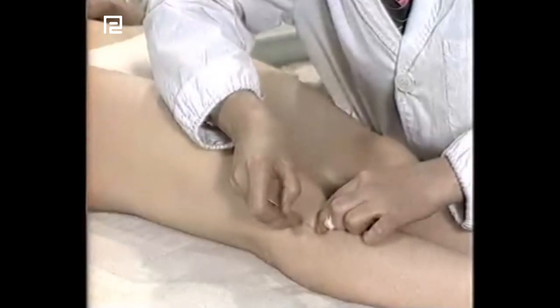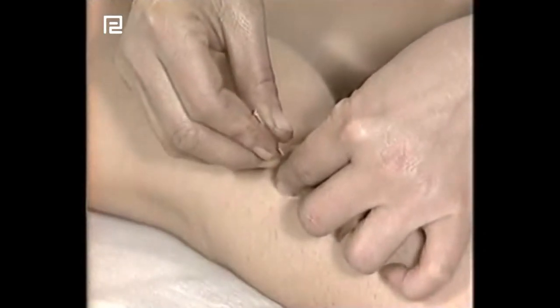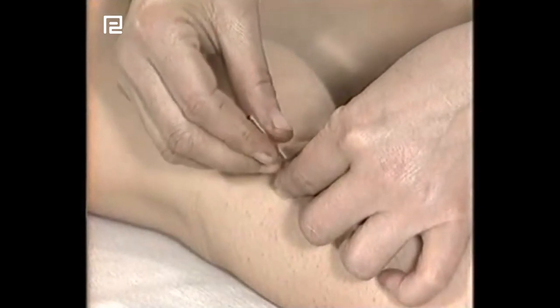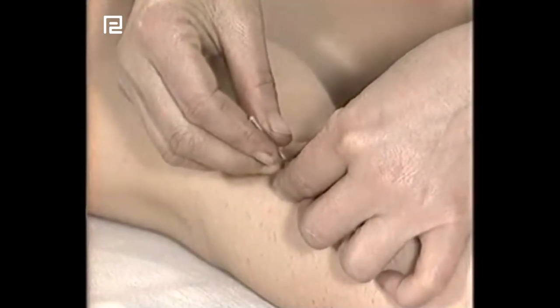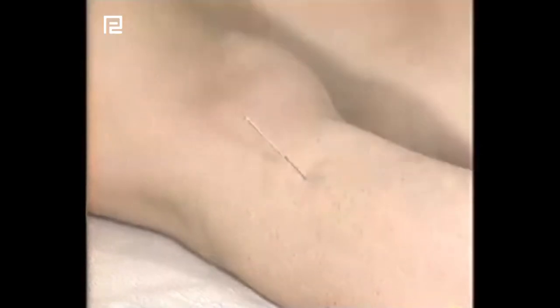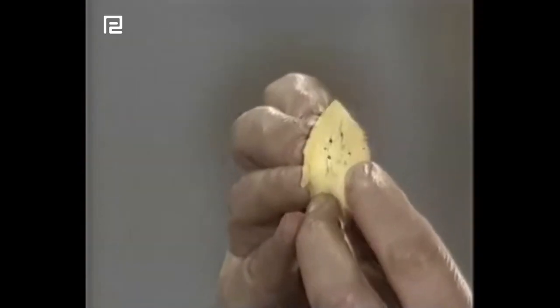Treatment method. Yang Ling Quan is punctured using the even method, and needles are retained for 20 to 30 minutes. Manipulation is given once every 5 to 10 minutes. Indirect moxibustion with ginger is applied to the other points. 3 moxa cones are burned on each point.